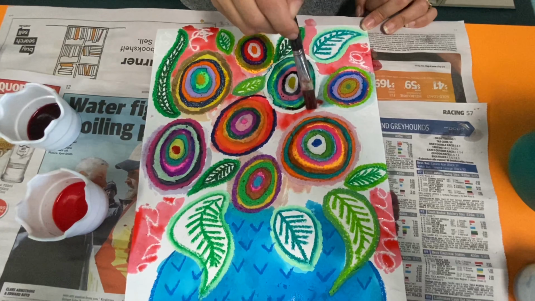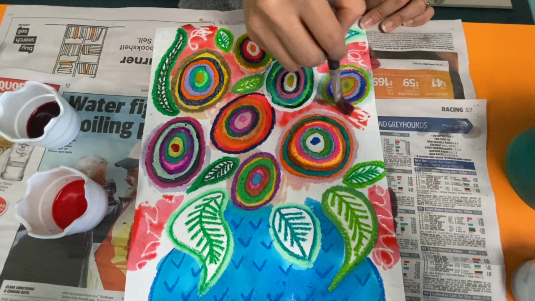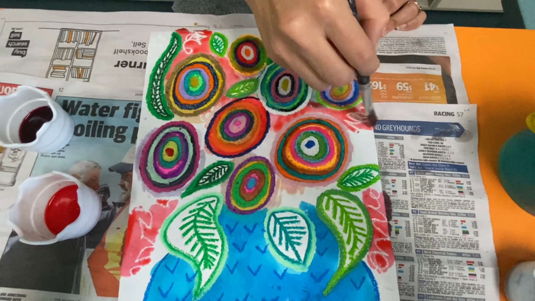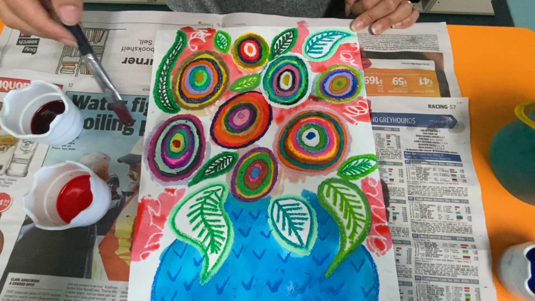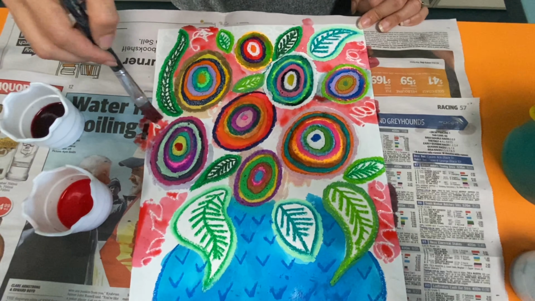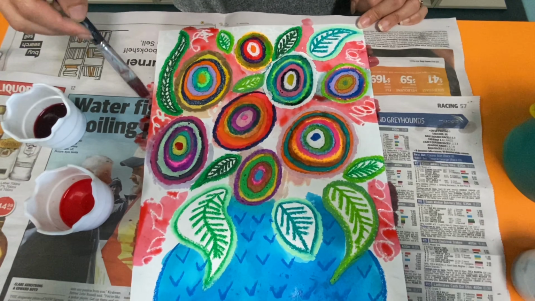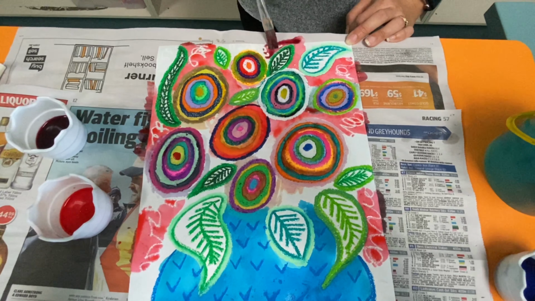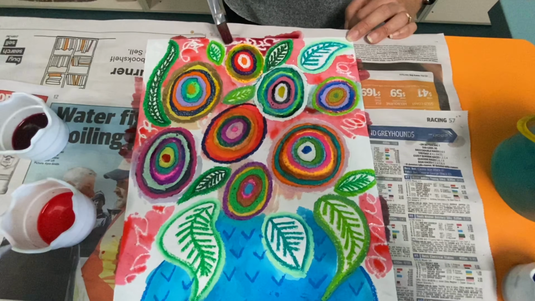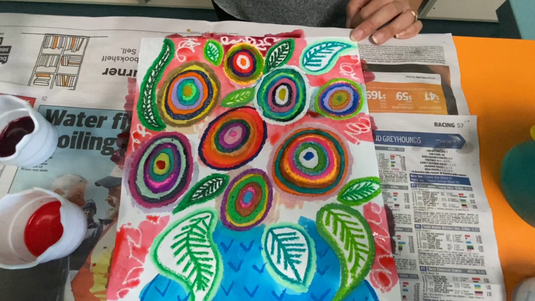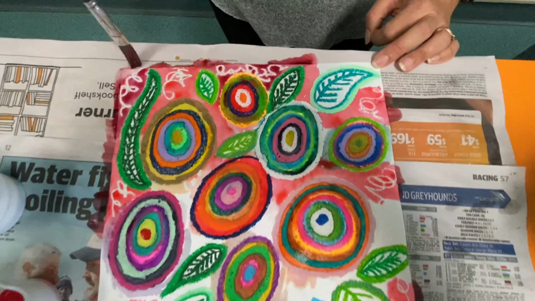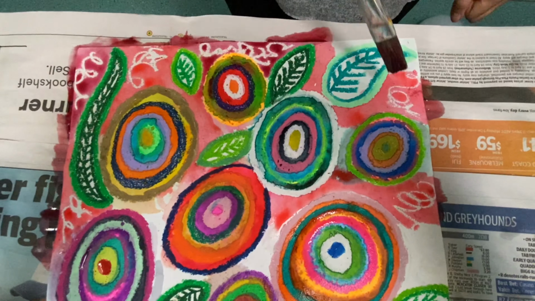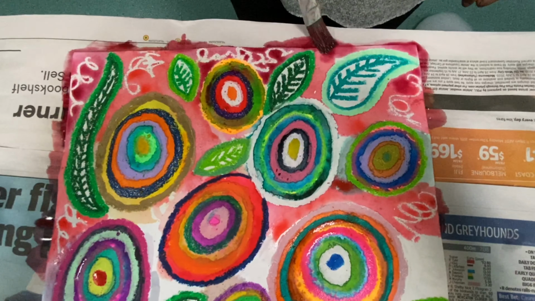Now just remember that art should be relaxing. If you're having a meltdown or a tantrum as you do your artwork, that's not what I want. I want you to be relaxed. I want you to be experimenting. Let's try the pink. Oh, that's a bit darker. Look at that. Nice. Just for a little bit of interest. You don't have to do two different colours for your background. It is completely up to you.